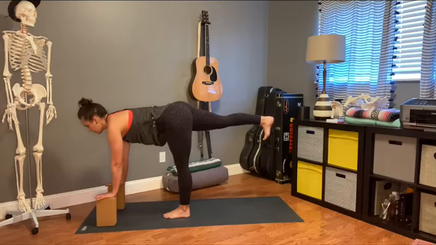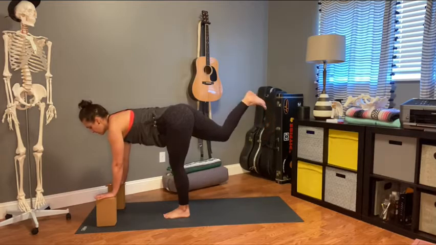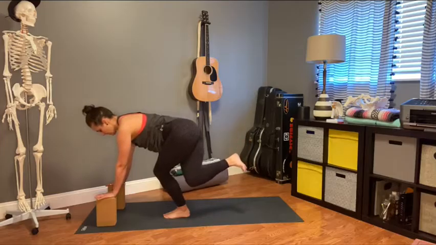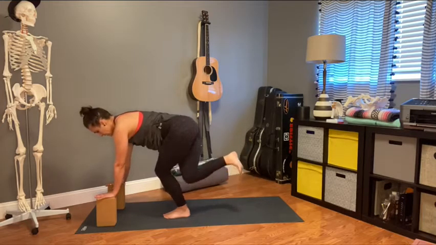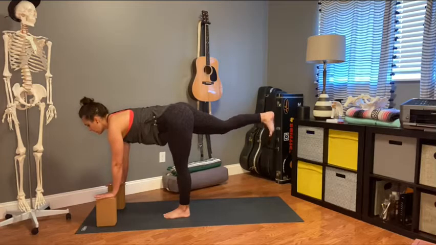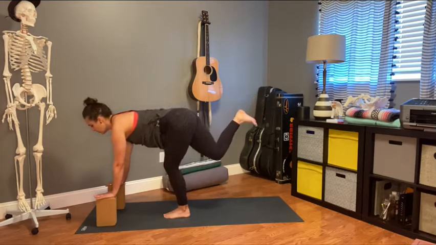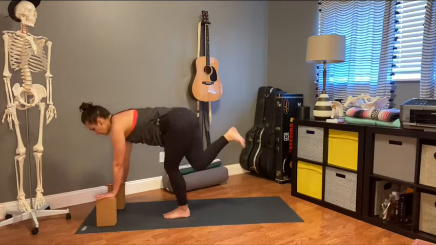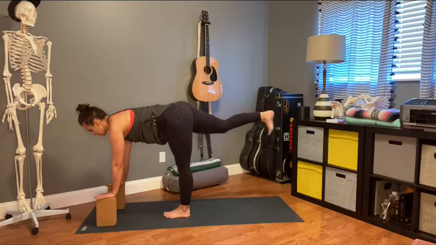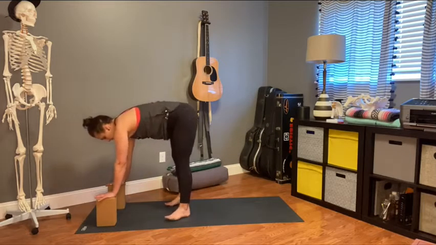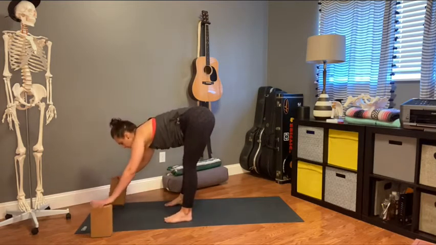Take a breath in. Exhale, bend the knees. Right knee comes behind the left leg. Inhale, reach back. And then exhale one more time. Inhale, reach back. Exhale, bring that foot down to the floor. Take your stance just a little bit wider.